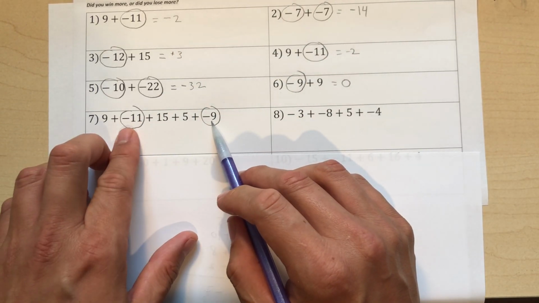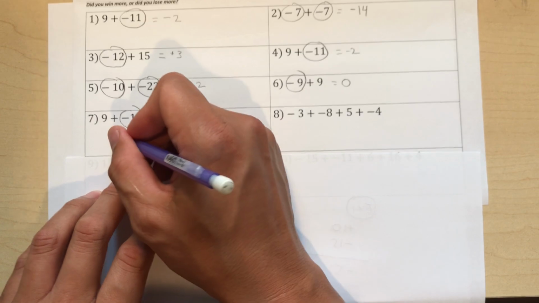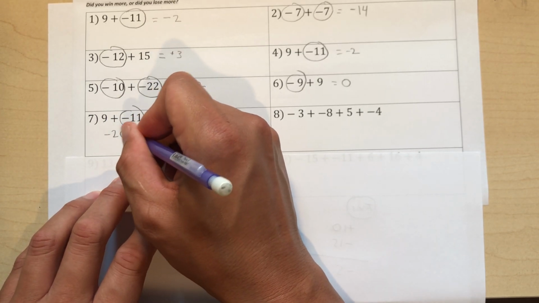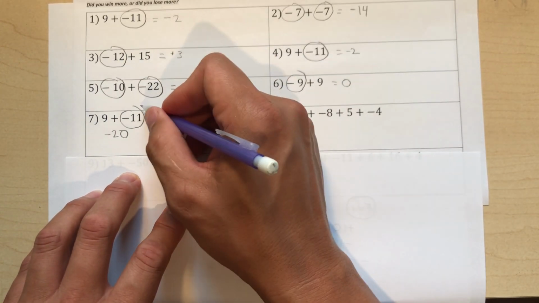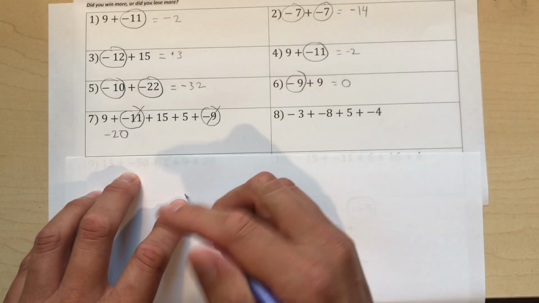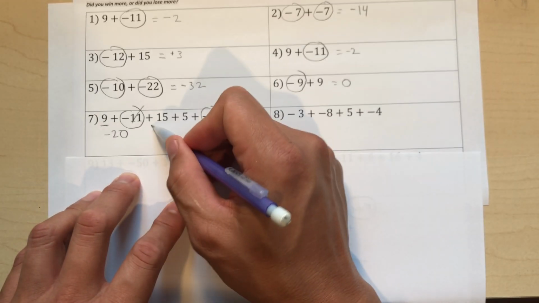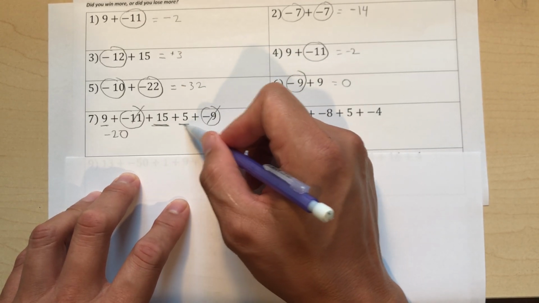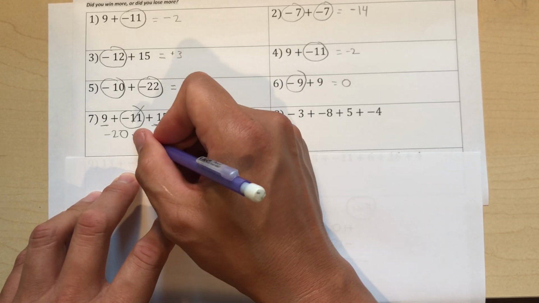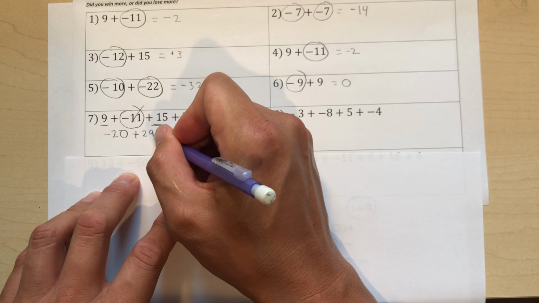So I lost 11 here and then I lost 9 there. That means I lost 20 total, okay? You're not done yet. Let's just cross those two out. Those two are the same thing as negative 20. Then I collect my winnings. I won 9. I won 15, and then I won 5. That's 20. So it looks like I won 29 total.